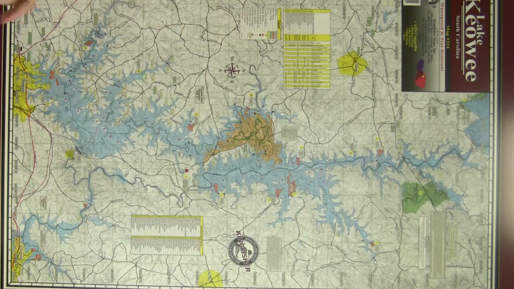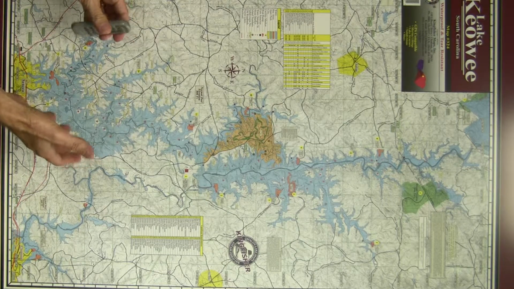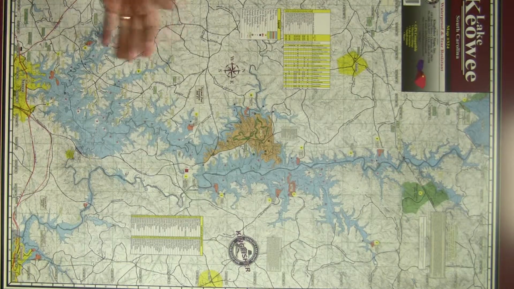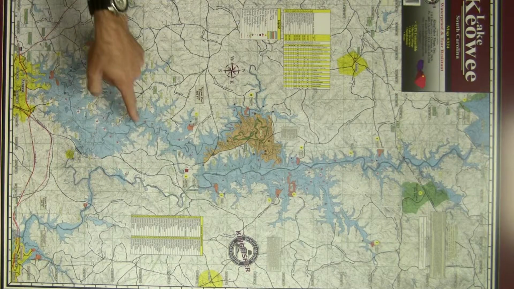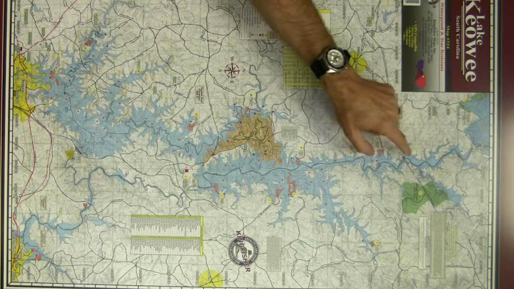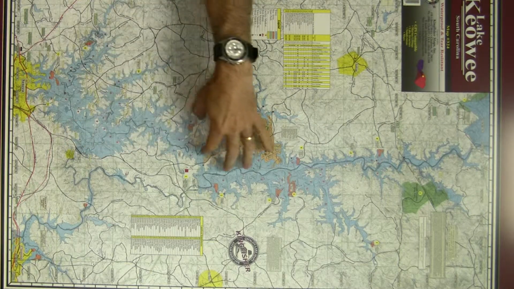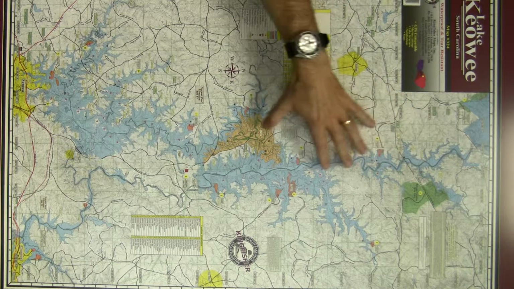All right, let's just back up for a minute. Let's jump back about 40 or 45 years and talk about how the lake was developed, because this is something that I think a buyer also needs to know. If you look at everything in blue, back before 1970-71, everything in blue did not exist on this map. This was all just what they call the Keowee Valley.